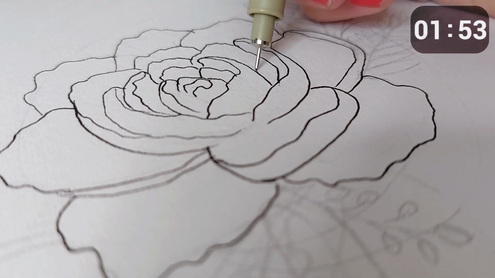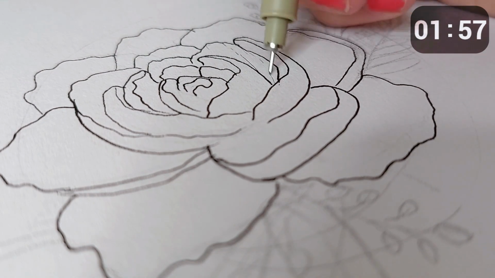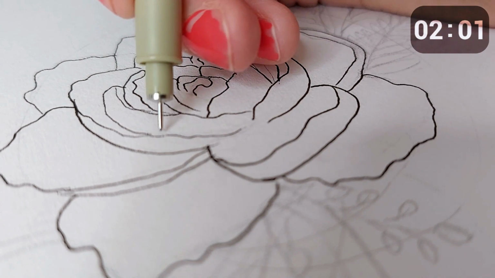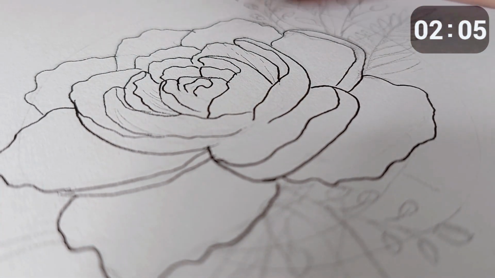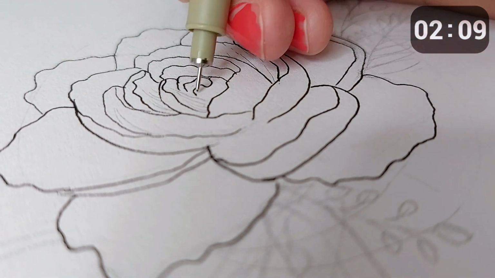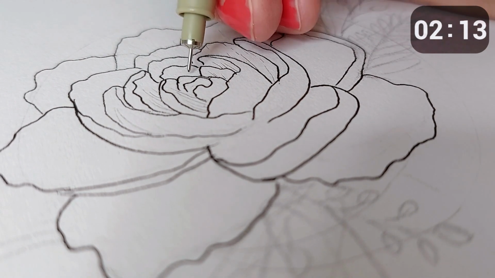Now what I'm going to do here with my peony is add a couple of details, and these details are to show the movement of the petals, so which direction they would be going in. I'm using these small hatching lines just to show where some of the movement would be. It gives our peony a little bit more structure and allows our eye to understand it a little bit more.